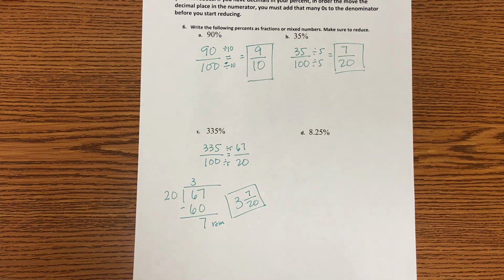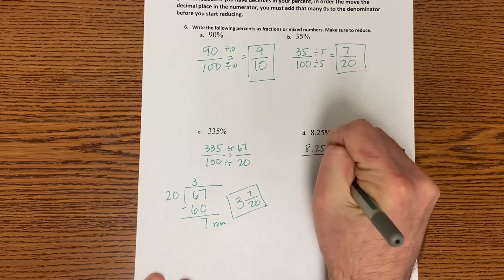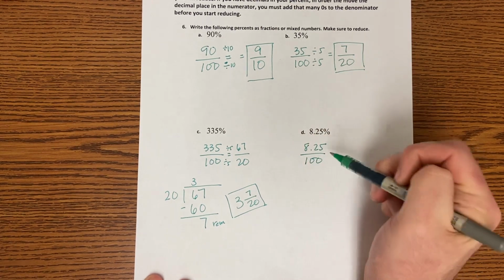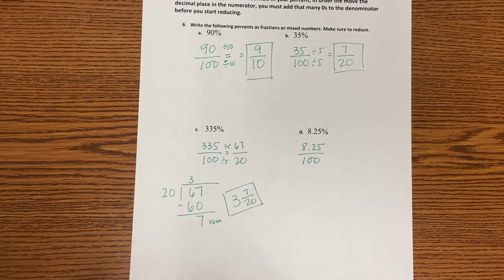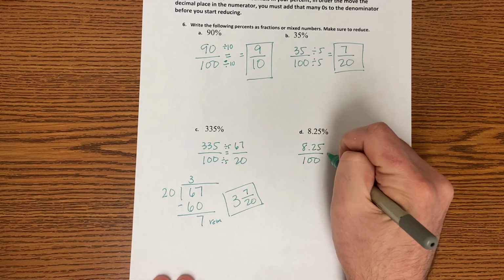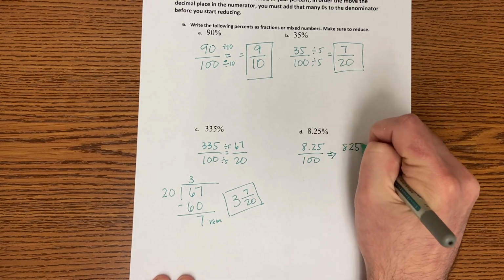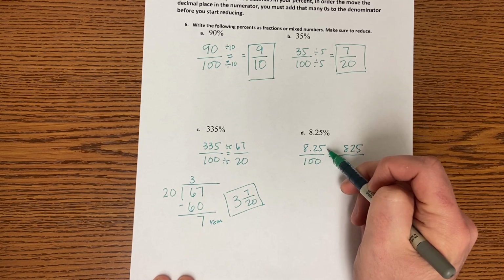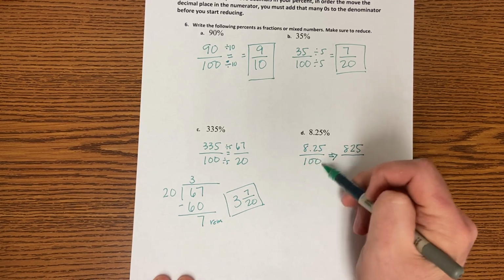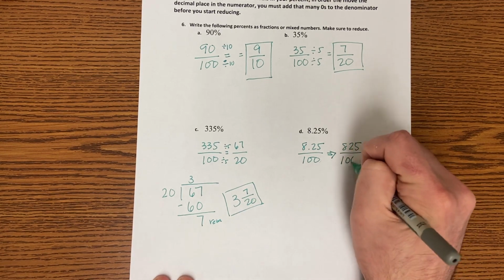The ones that are actually tricky are ones like D, 8.25%. Because if I write it as 8.25 over 100, this doesn't help me because it has a decimal, which means from there, what I'm going to have to do is move the decimal 2 places to the right to get this to be 825. But in order to do that, I effectively multiplied this by 100 to get it to move to the right. I also would have to multiply this by 100, which adds 2 zeros.